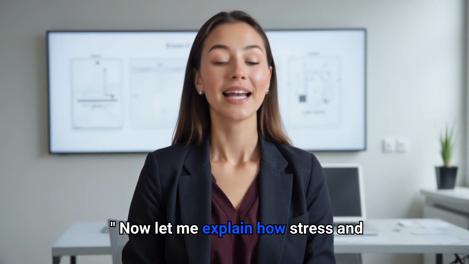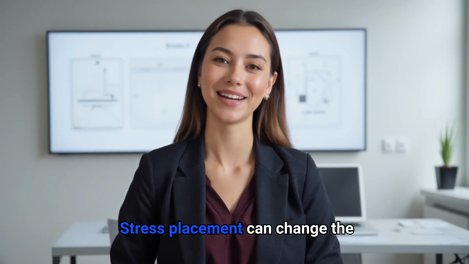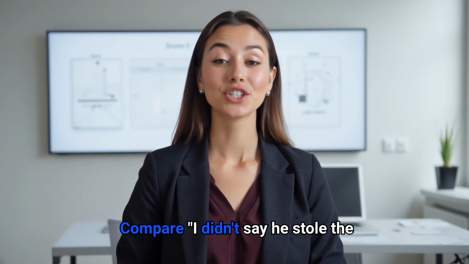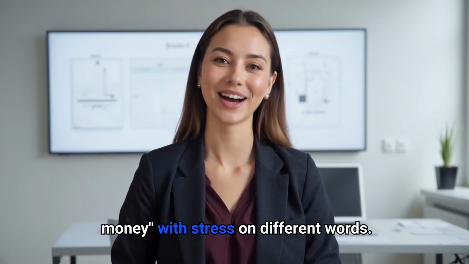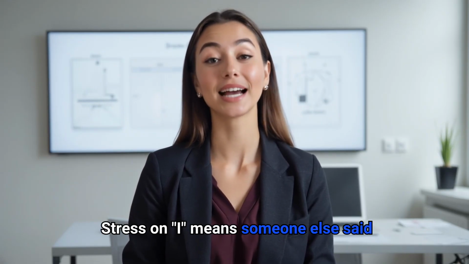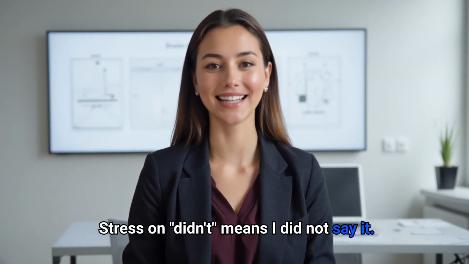Now, let me explain how stress and intonation affect meaning. Stress placement can change the meaning of a sentence. Compare "I didn't say he stole the money" with stress on different words. Stress on "I" means someone else said it. Stress on "didn't" means I did not say it.